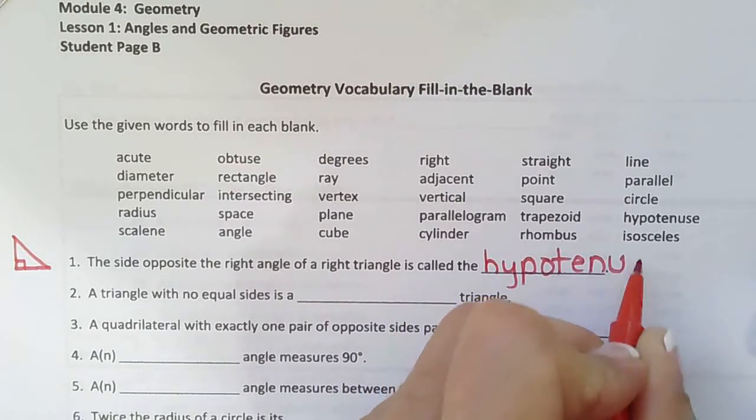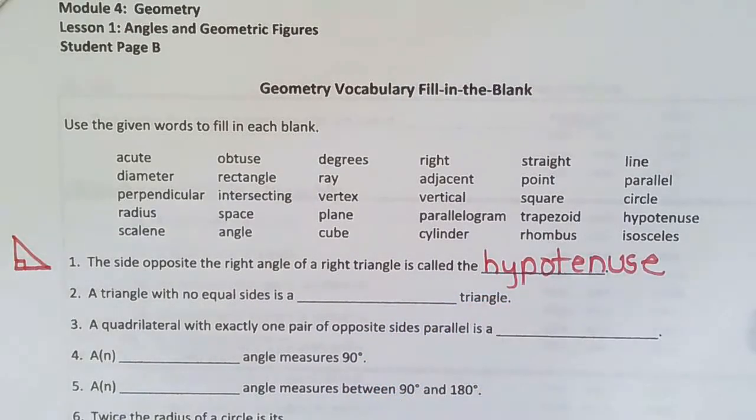Hypotenuse. So if you need to, you can write page 4 of the glossary there just so you can look at it. So the right angle's here. Side opposite is called the hypotenuse. These, by the way, are called the legs, the 2 sides that connect onto the right angle, but the side opposite the right angle is the hypotenuse.